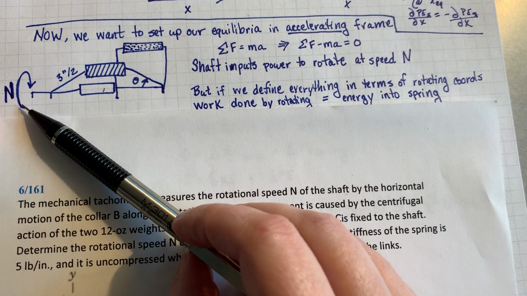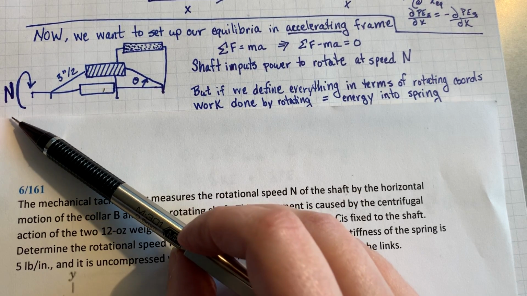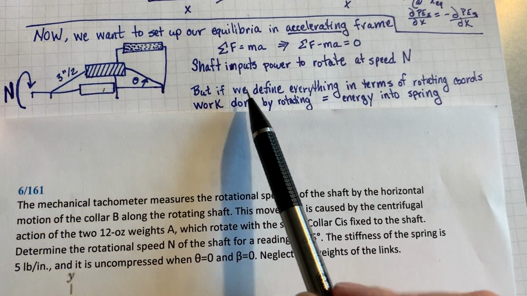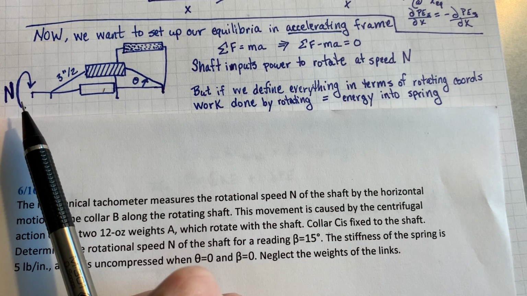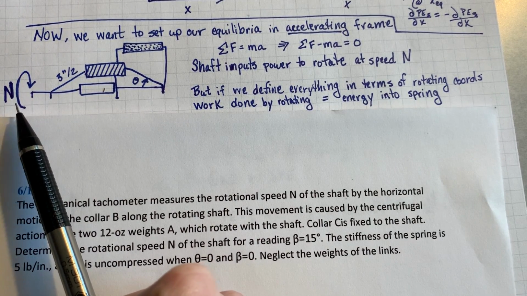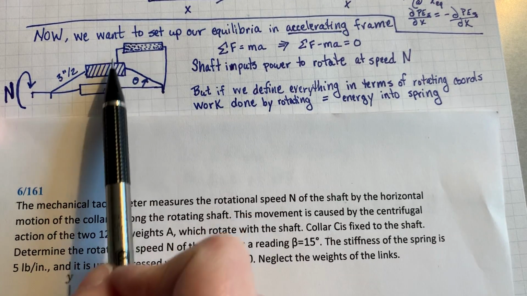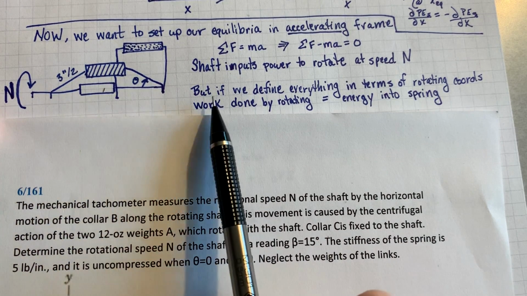And that energy comes from the work that it takes to rotate this shaft, right? So the faster you rotate the shaft, the more energy you put in here. But we don't want to be calculating the work that goes into this. In part for a couple of reasons. We don't actually have enough information, as we'll see in a minute, but also because we're learning this method.